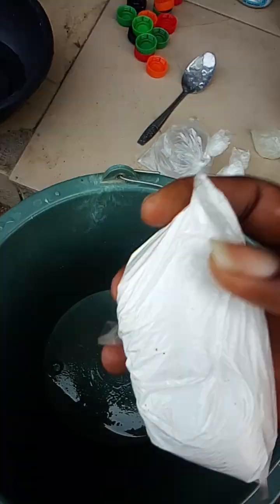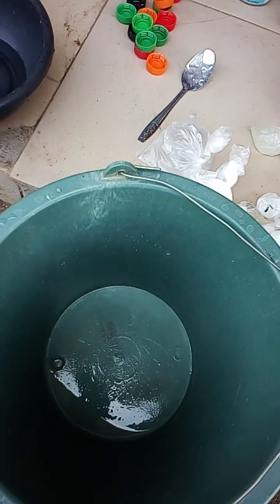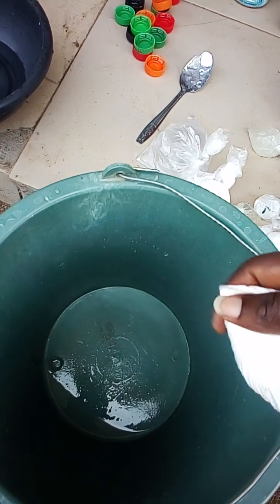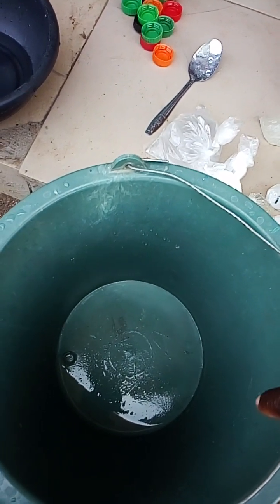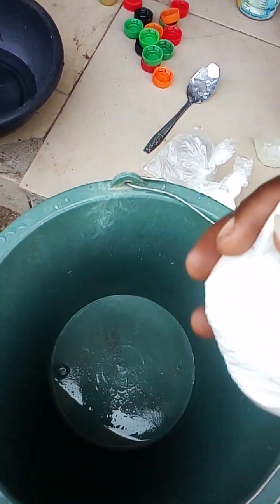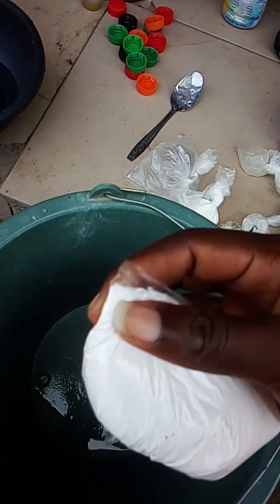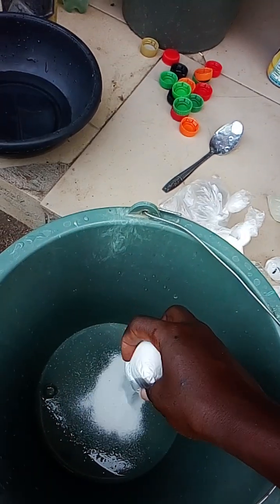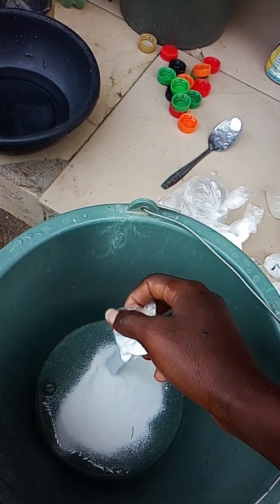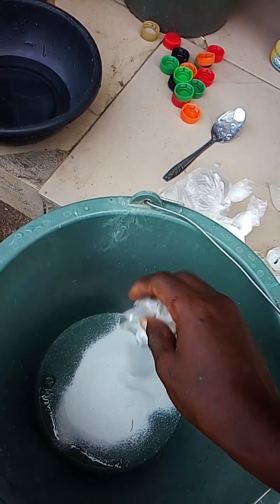Firstly, I will be pouring my soda ash. Then I will pour water. Then mix the soda ash very well before pouring my sulfuric. Just wait and see what I'm saying. So this is my soda ash. I'll be pouring it into the bucket.